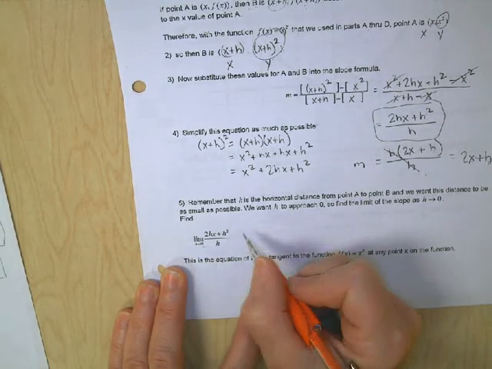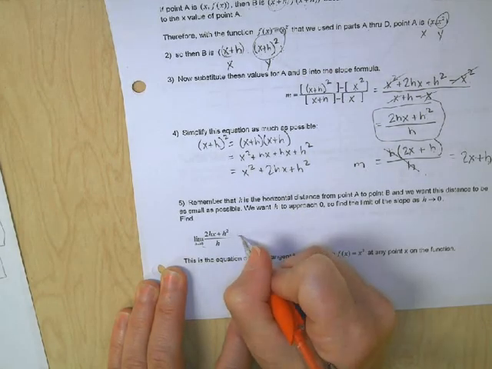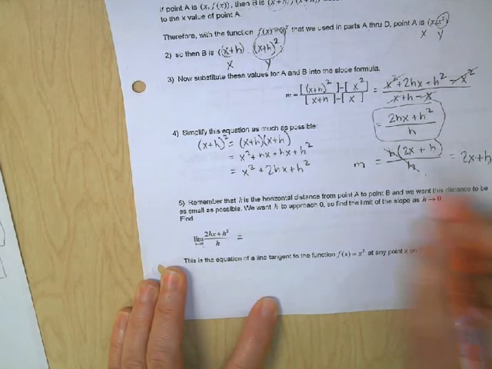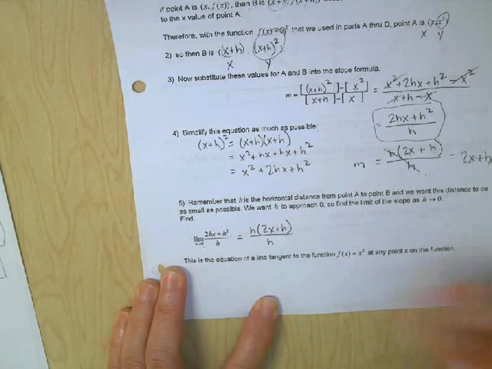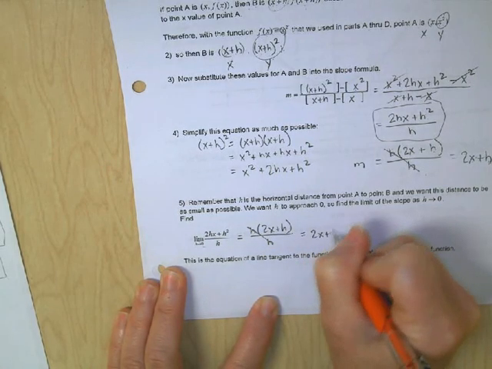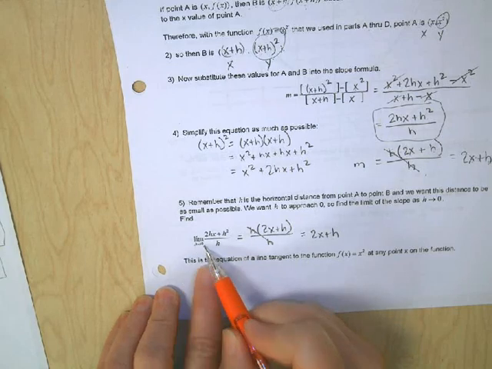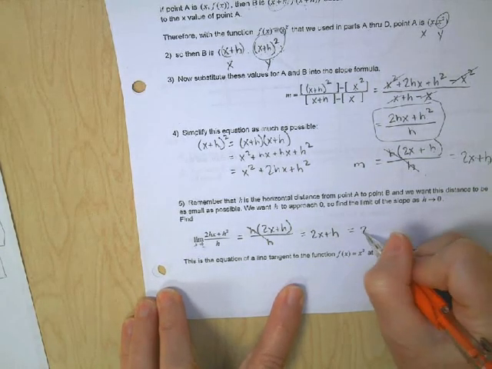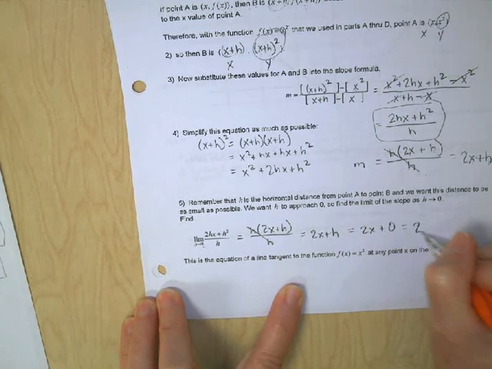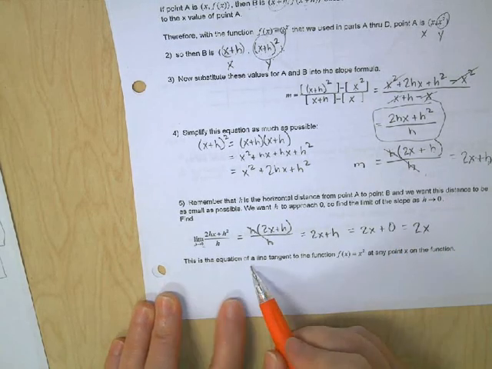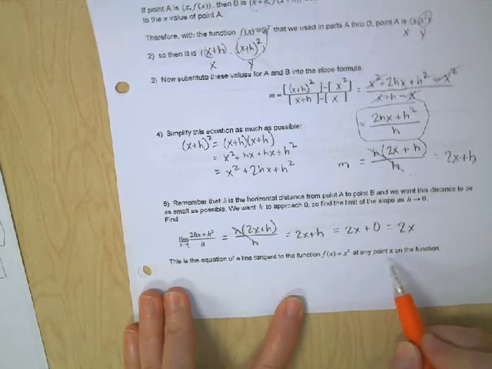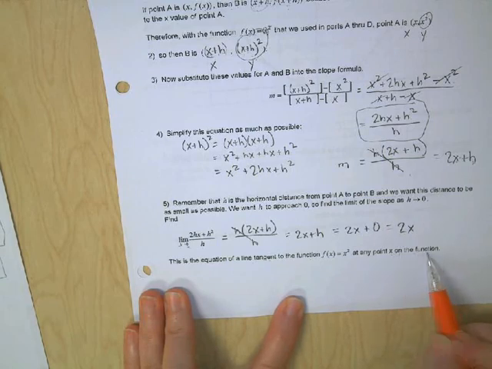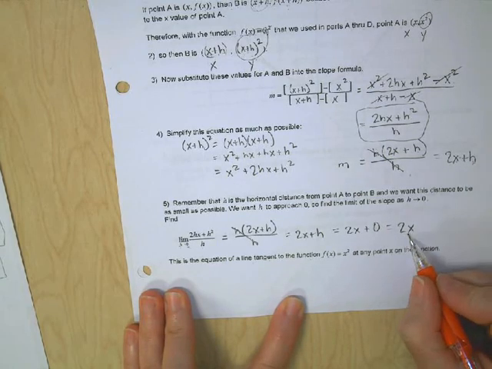All right, so what we're going to do is copy this down, or actually let's do the whole thing. I'm going to factorize just like we learned before, reduce my h's, and I'm left with 2x plus h. Now, I'm going to evaluate it as h goes to 0. So I'm going to change h to 0, so 2x plus 0 leaves me with 2x. So this is the equation of a line tangent to the function f of x equals x squared at any point x on the function. So I can use this to figure out what the slope is at any point on my function.